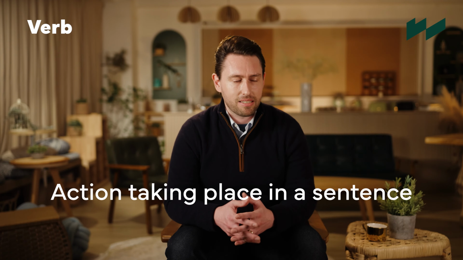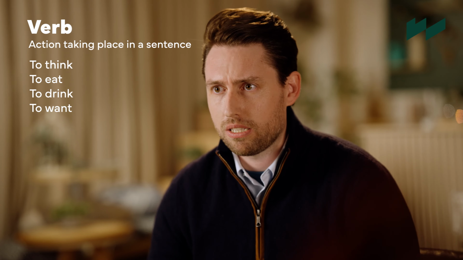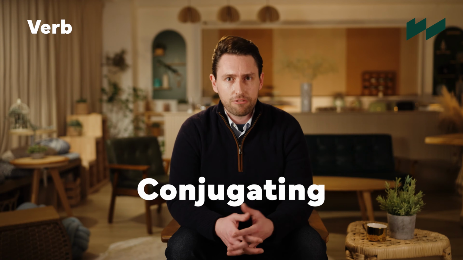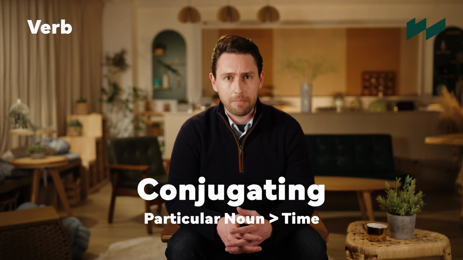The second category to know about is the verb. Verbs are words that indicate action taking place in a sentence. To think, to eat, to drink, to want, to be. All of these are verbs. Verbs in English can be challenging because they change form very often. Changing the form of a verb is called conjugating it, meaning that you've transformed the verb so that it matches with a particular noun in a particular time.